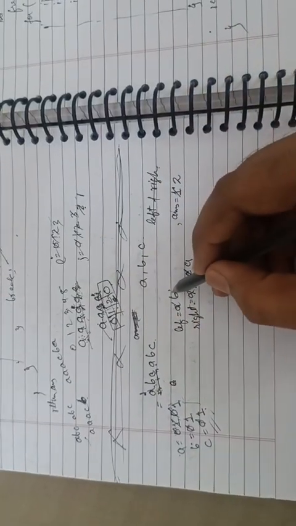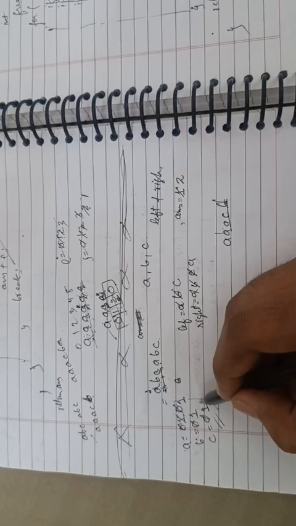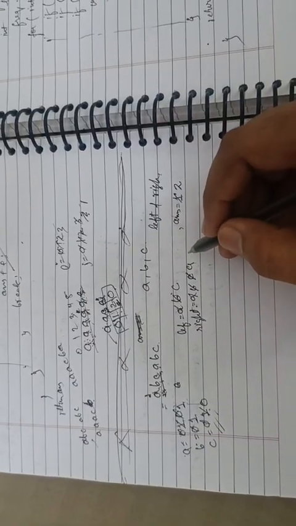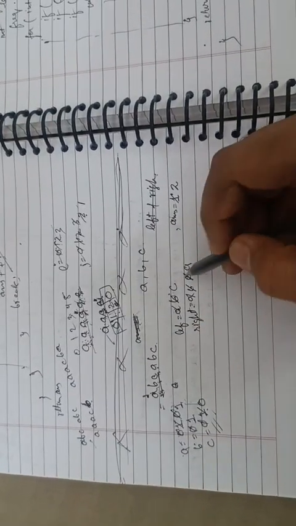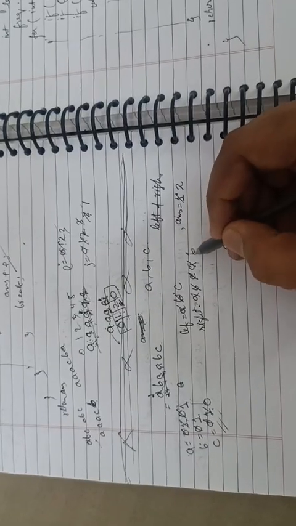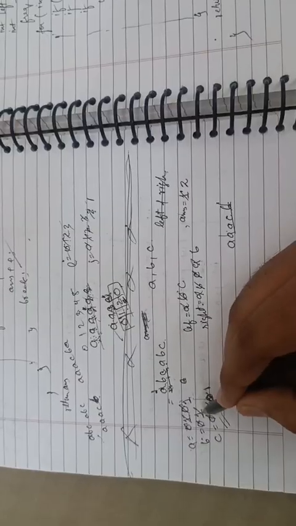So now left points to C. We will decrease the frequency also to 0. Again the condition isn't met, so we will stop left there only, and we will increase the right pointer. So the right pointer will now point to B, right? Sorry, this will be 1 and this will be 0.